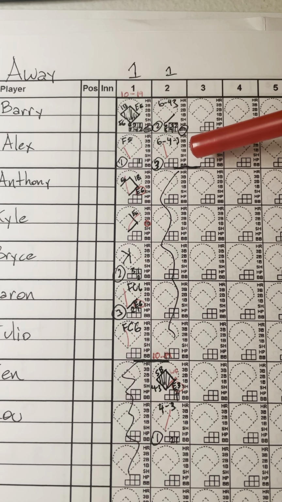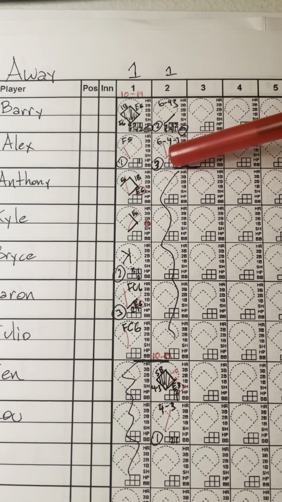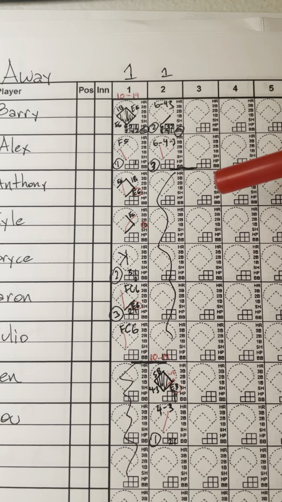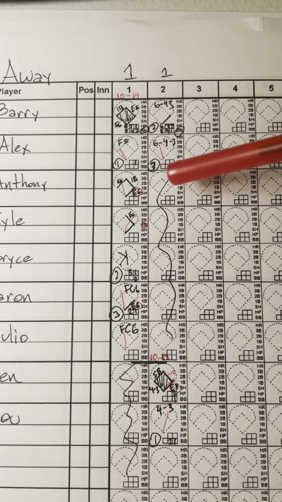Alex, on the other hand, is not going deep in the count. He's swinging at the first or second pitch and hitting it. He's making contact every time, but it looks like we can work on maybe getting Alex some more power.